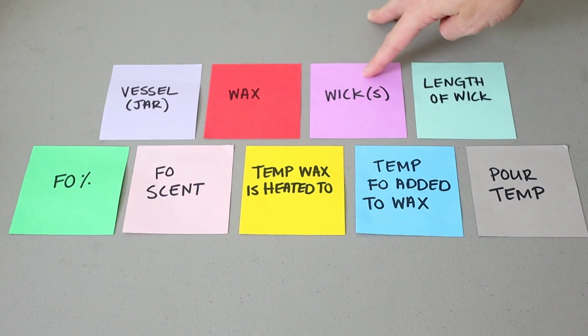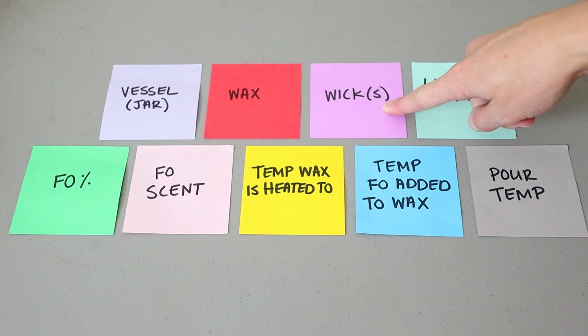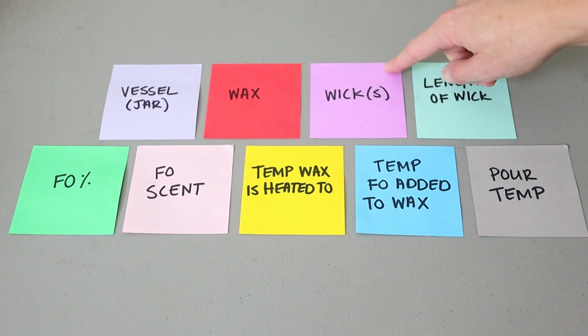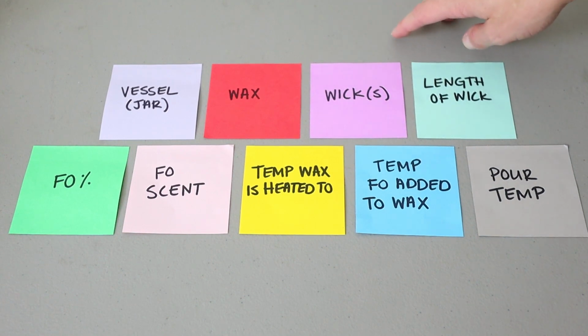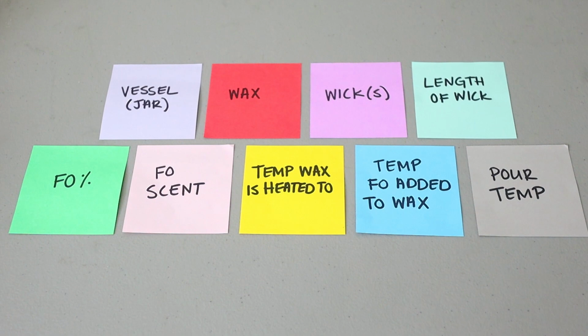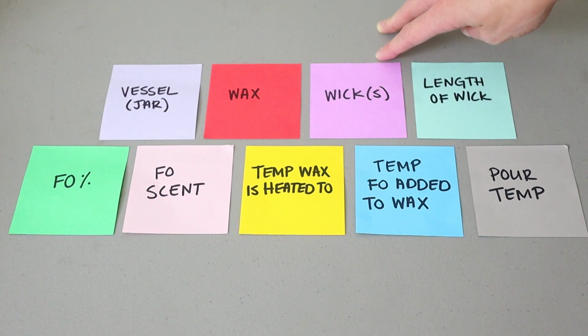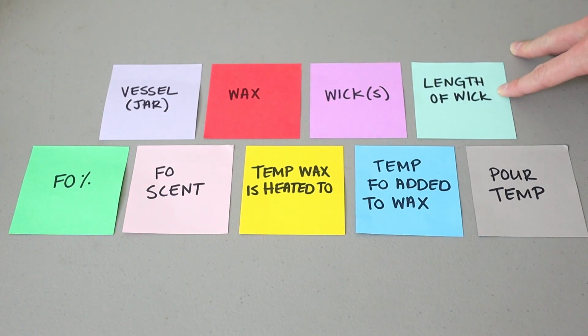prior to moving to another wick series. So you can kind of see how I actually could have broken up this wick section into probably 2 to 4 more variables, depending on the size, the length of the wick, as well as the series. But I would definitely stick with the same series and just try out different sizes of the wick, and just make sure that you're trimming it to 1/4 of an inch prior to burning.